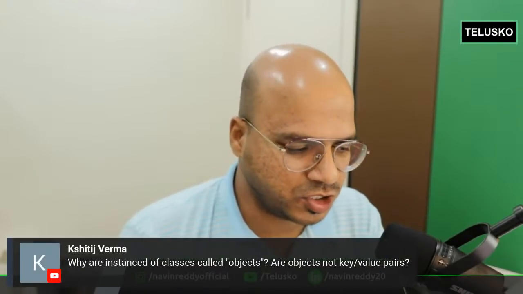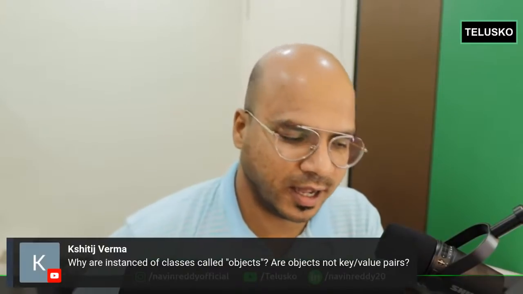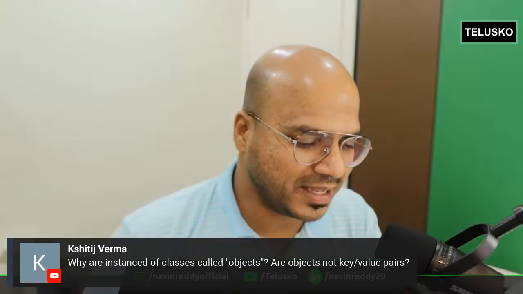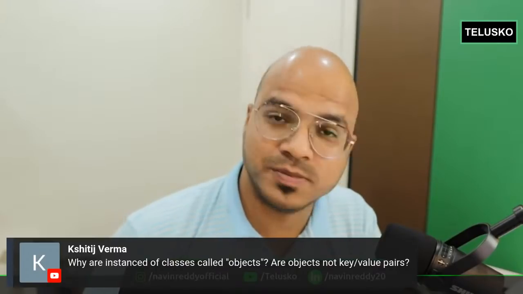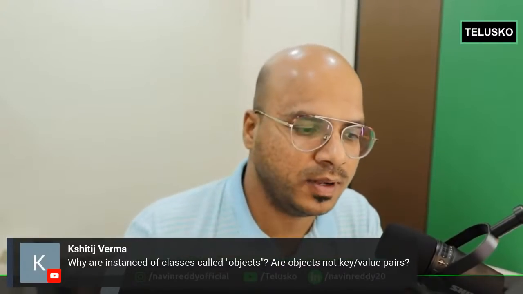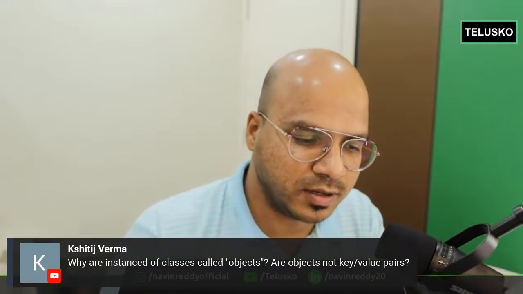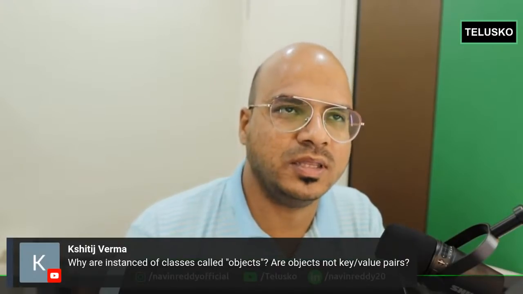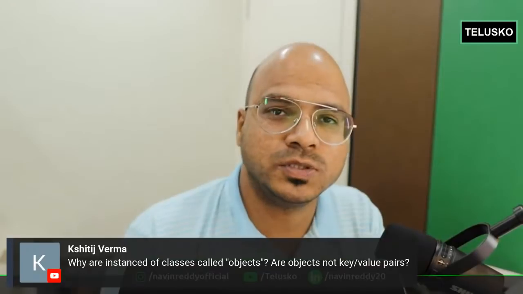Okay, now this question is very interesting, and this is from Sitij. I guess Sitij, you are coming from the JavaScript background. The question is, why are instances of classes called objects? Are objects not key value pairs? Yeah, that's right. If you are from a JavaScript background, that's what we learned, right? In JavaScript, we say objects are key value pairs, but that's not the thing in the real OOPs world.